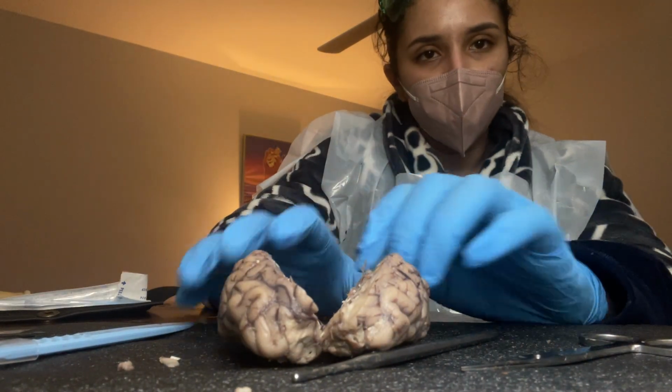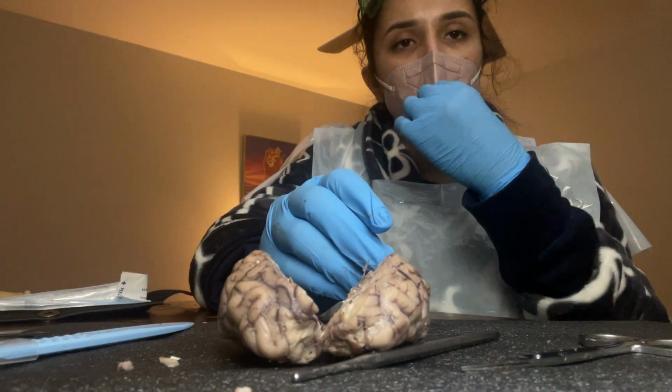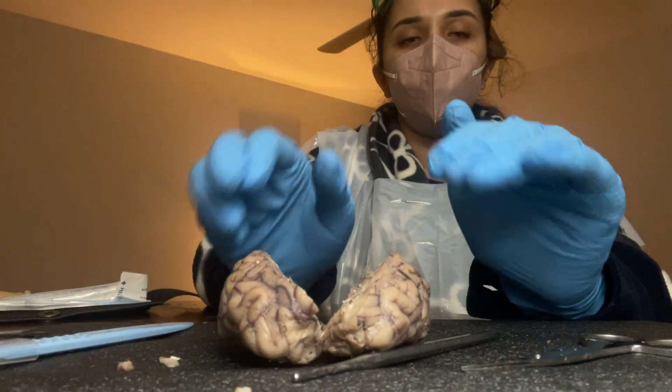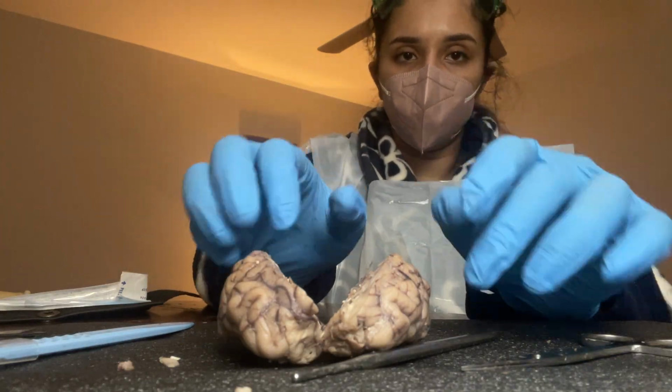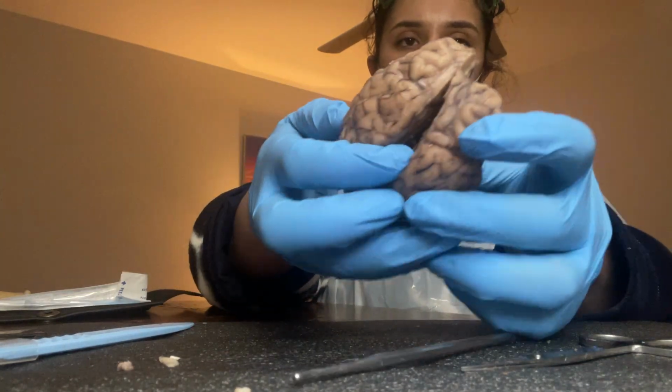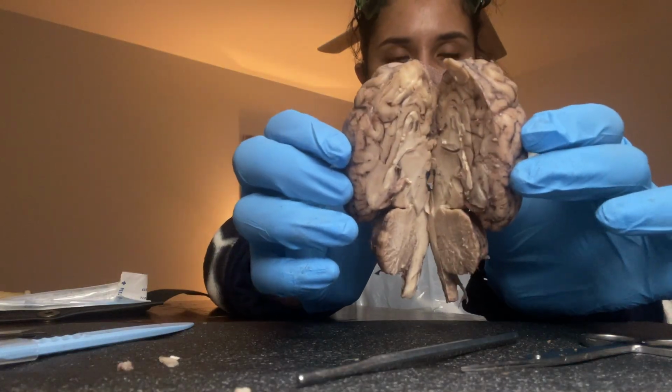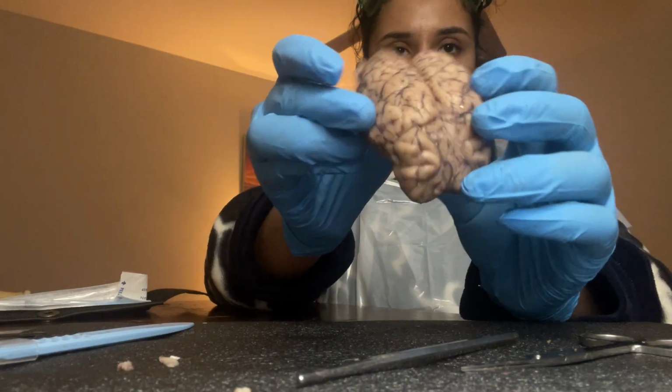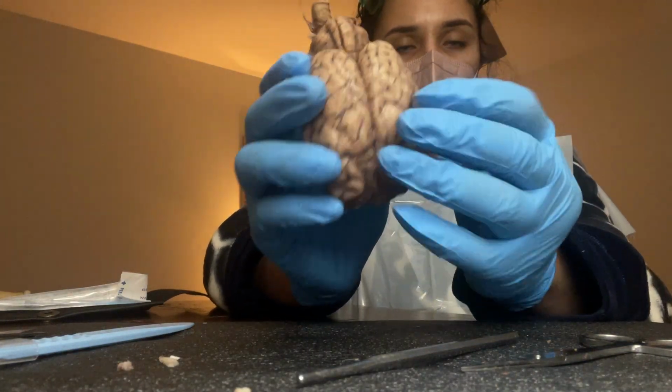So my name is Shaaban, and in this video I'm going to be identifying some terms for the sheep brain. As you can see right here, I already cut my sheep brain in half, but I'm first going to go on the outer surface of the sheep brain.